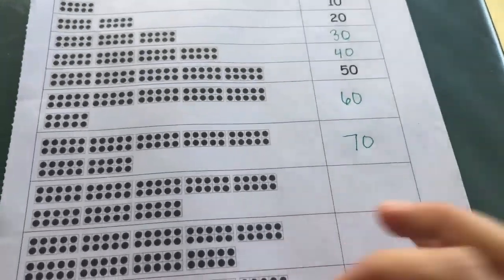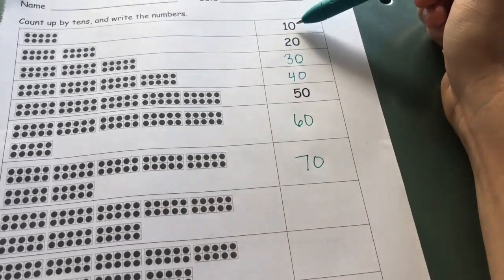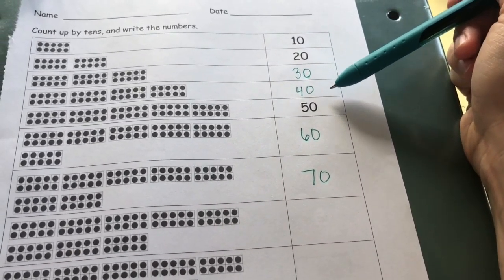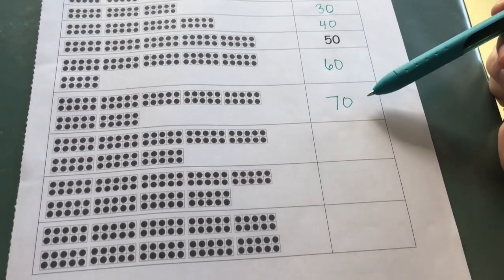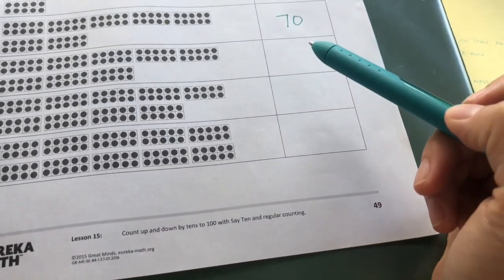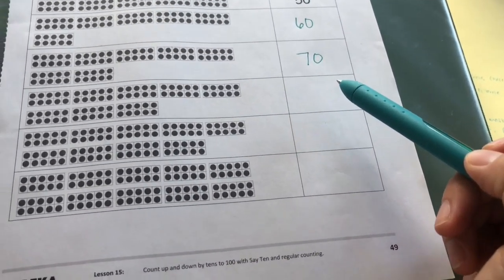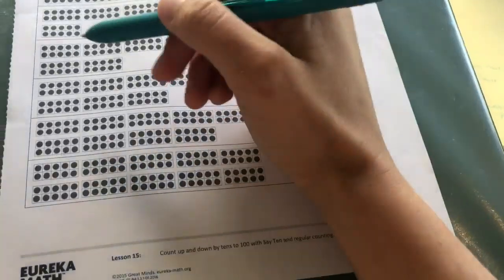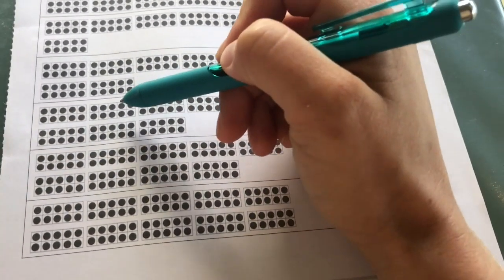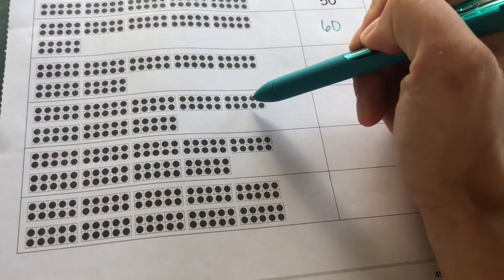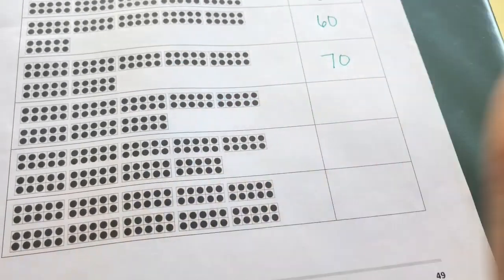And I bet you're seeing the pattern here we have already, right? We're moving up by 10 each time. 10, 20, 30, 40, 50, 60, 70. So in your head, you can make a guess. What do we think it's going to be here? Yep, if you said 80, you're right. And we can count to check and say 10, 20, 30, 40, 50, 60, 70, 80.